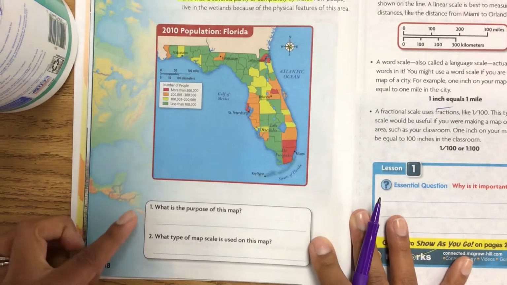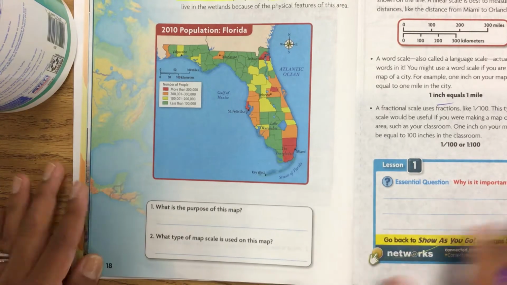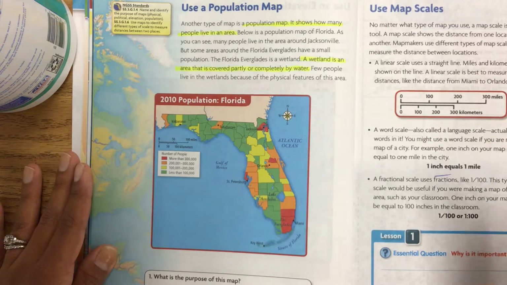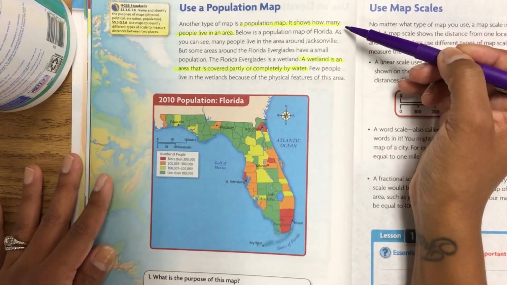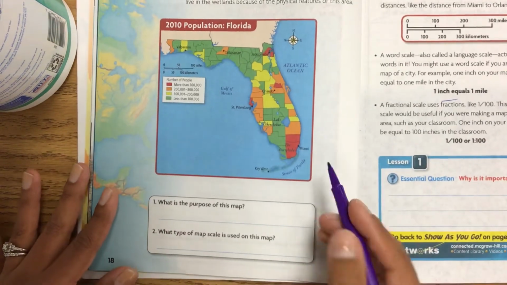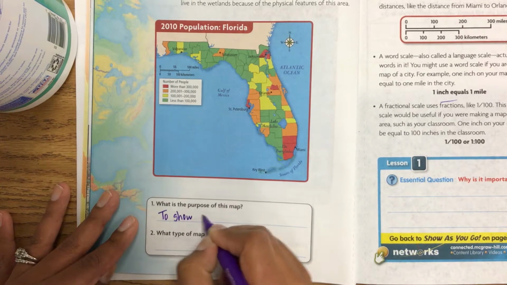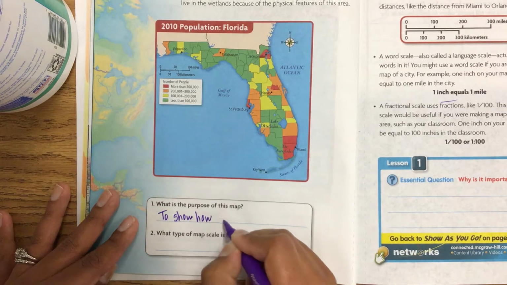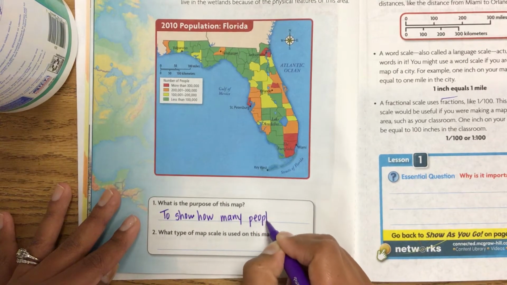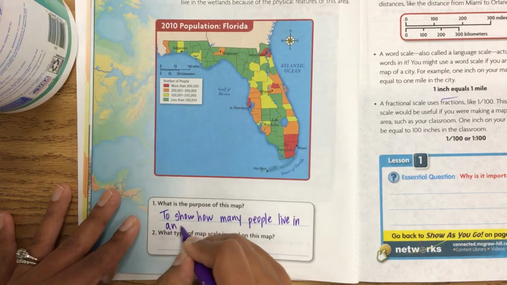Number 1, what is the purpose of this map? So I need to go back up to my text where it told me what a population map is and what it's used for. A population map shows how many people live in an area. Let's go ahead and write that down for number 1. To show how many people live in an area.